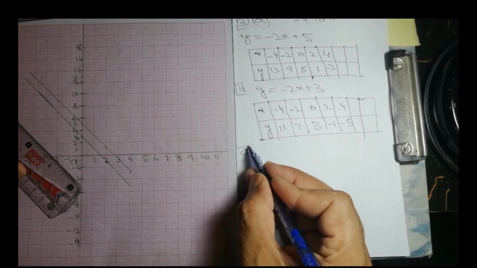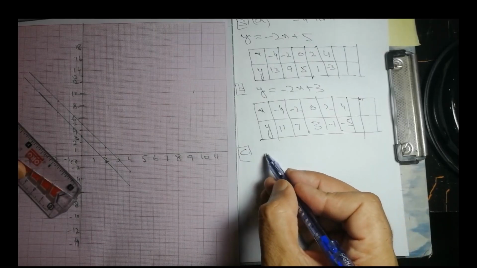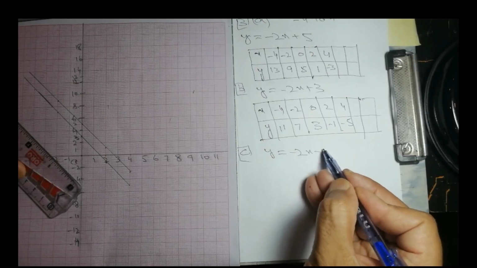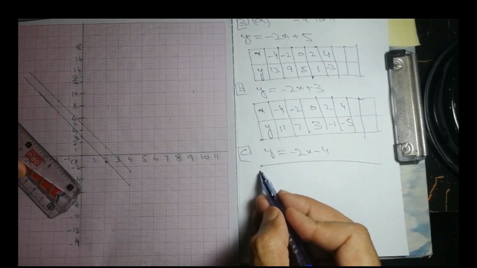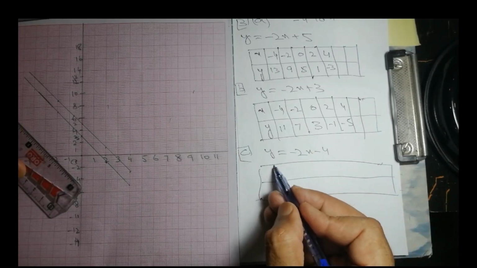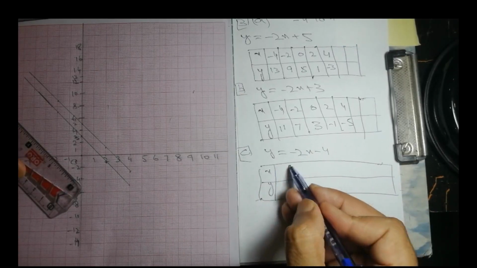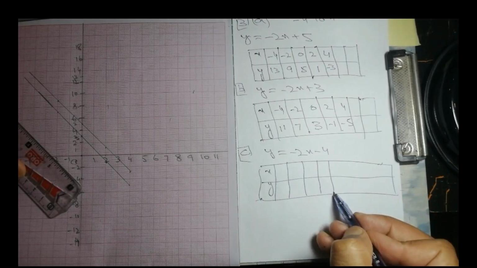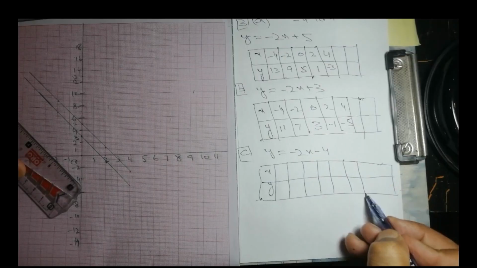Part C, y equal to minus 2x minus 4, and draw the table of values, x, y. As I told you, it is not necessary that we draw all the points.